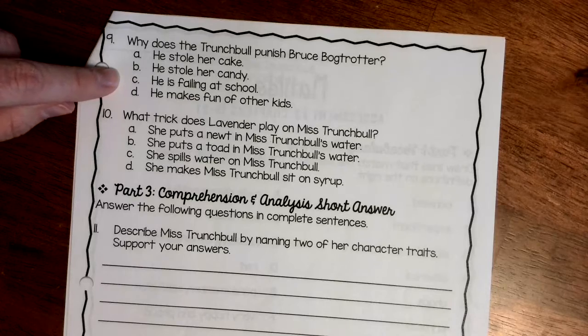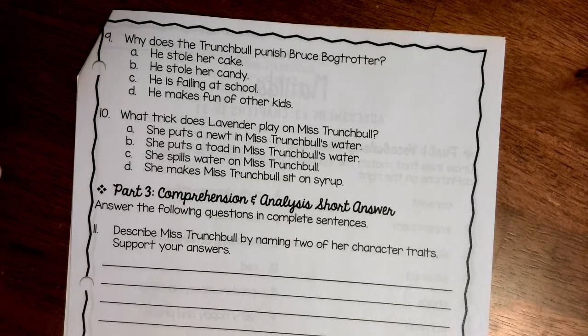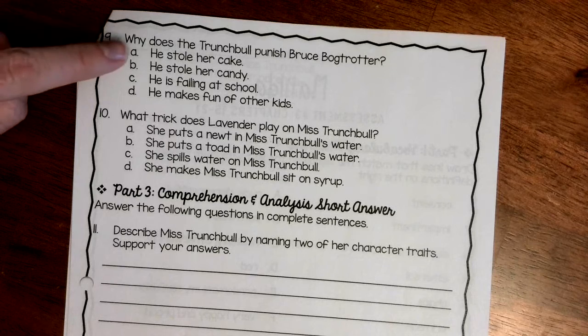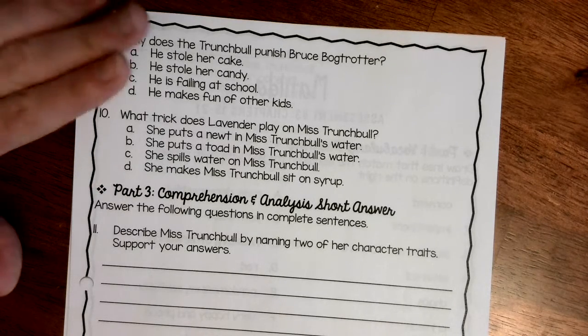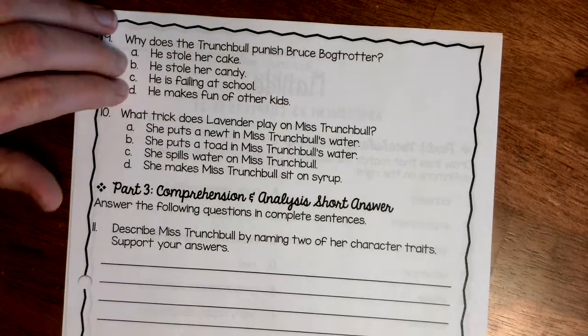C, he was failing at school. D, he makes fun of other students, other kids. So why was he punished? And then he had to do something. He had to eat a lot of something. That's my hint for this one. I hope that you remember that one because it's kind of a big part of our book.